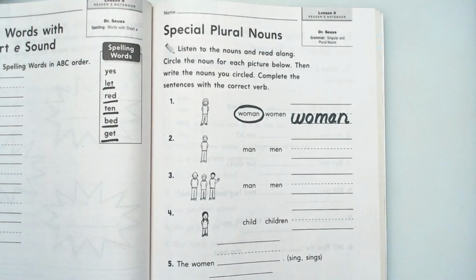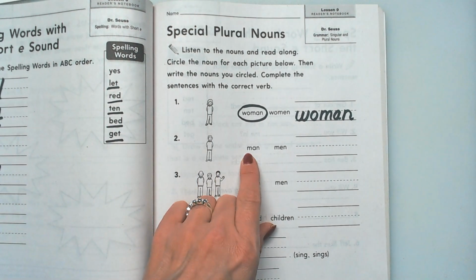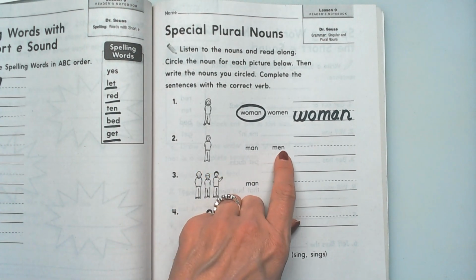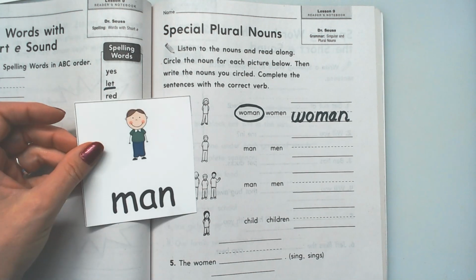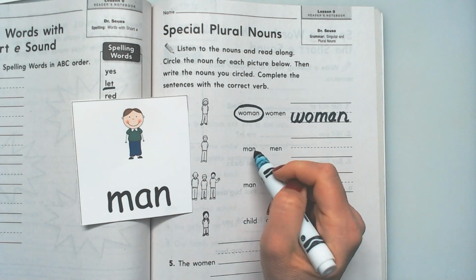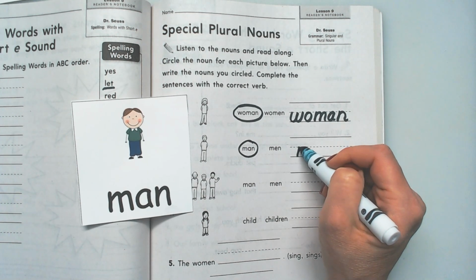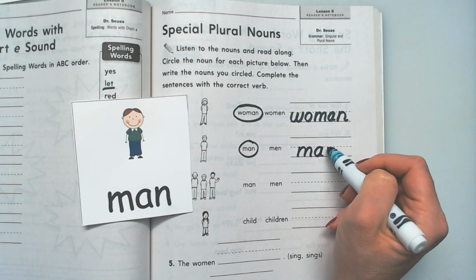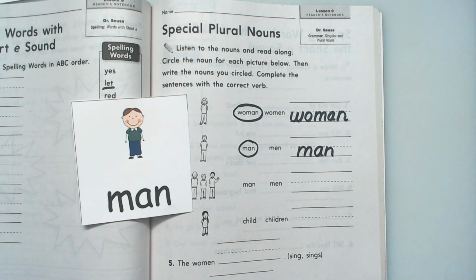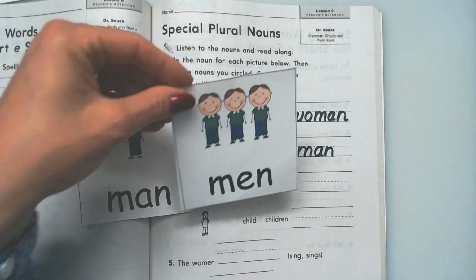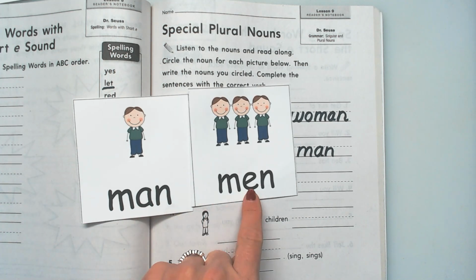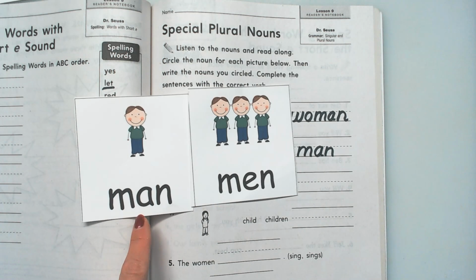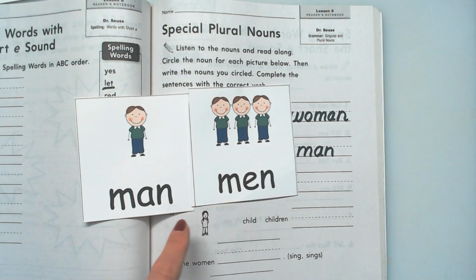So let's look at the next one. Is this a man or is this a men? You're right if you said it was a man. So it's just one, right? So we're going to write down man. If it's more than one man, it will be men. You'll have to change the A to an E. It'll go from man to men. If you have more than one, it'll be plural.